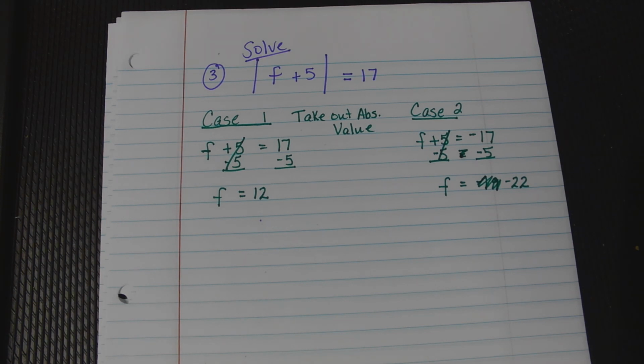Did everybody get 12? Okay, did you get negative 22? Stop for a second. Let's take these numbers and put them back in, and you'll see why they're both right. Look at 12. Substitute 12 in for F. What is 12 plus 5? 17. Absolute value of positive 17 is 17.